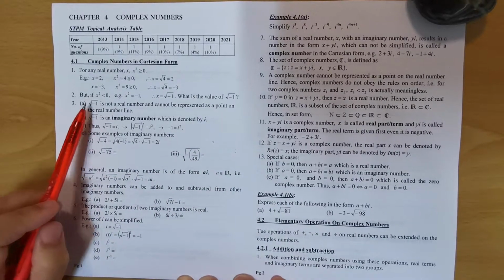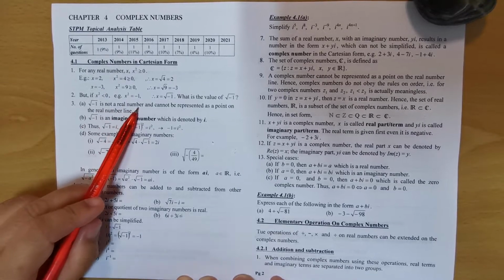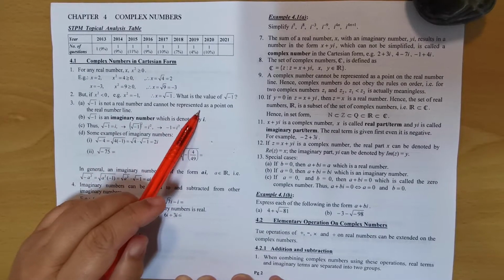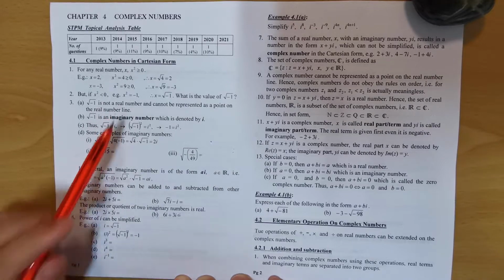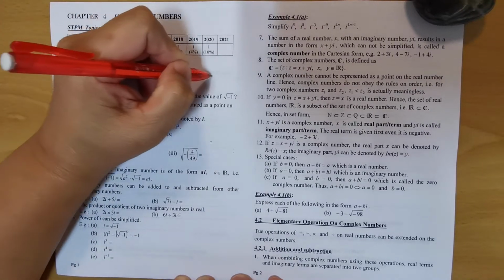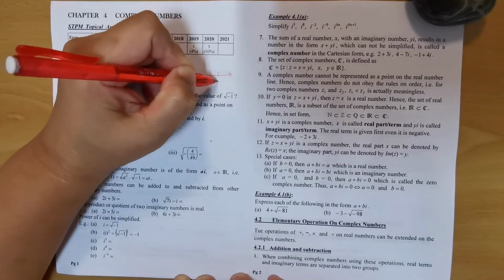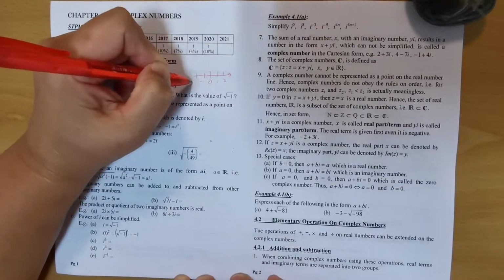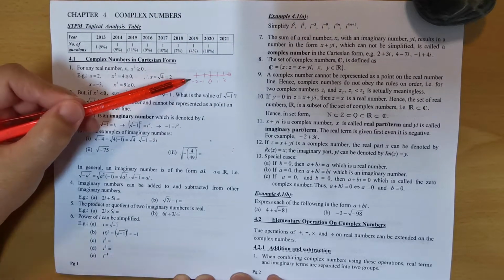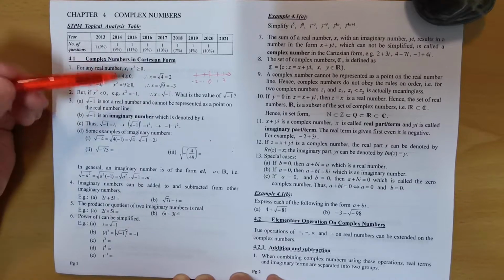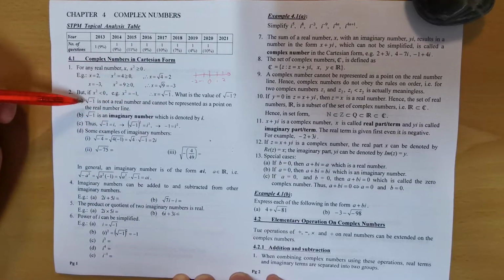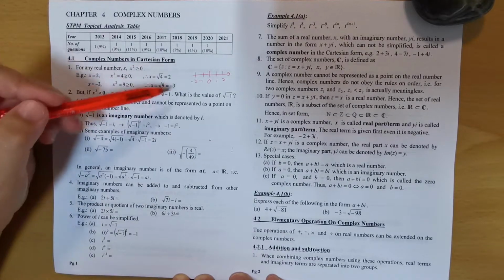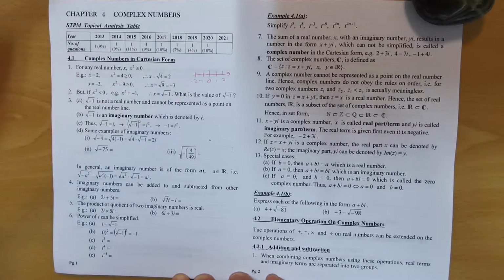Square root of negative 1 cannot be represented as a point on the real number line. Real number line, you know it: start from 0, 1, 2, negative 1, negative 2. So because square root of negative 1 is not a real number, we can't represent it on a real number line.